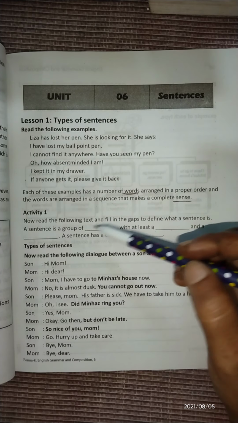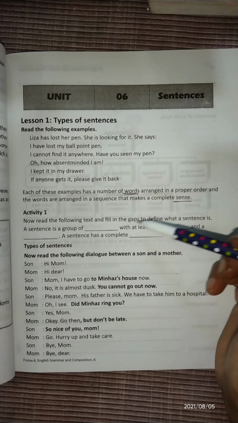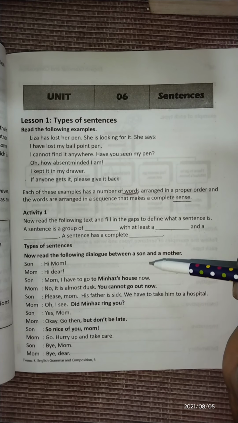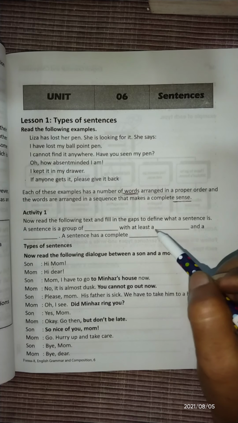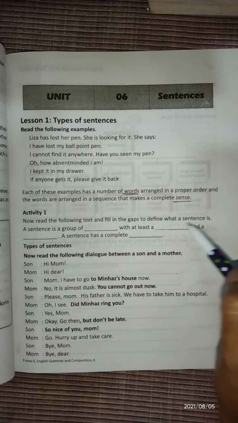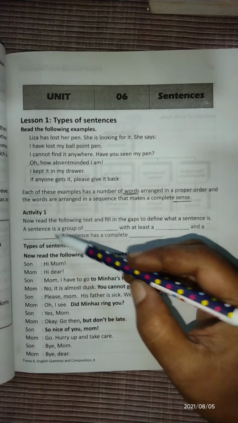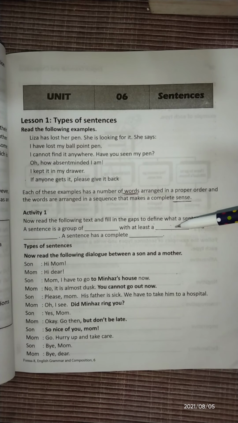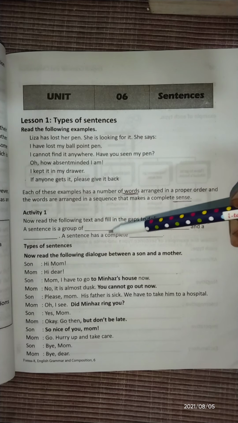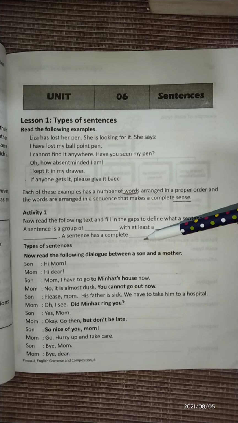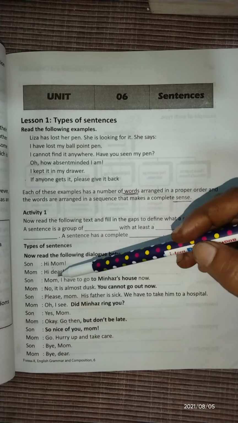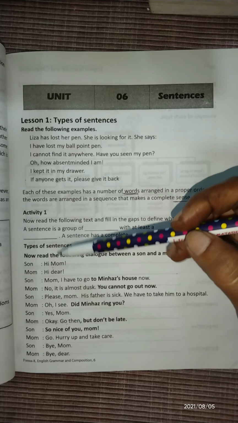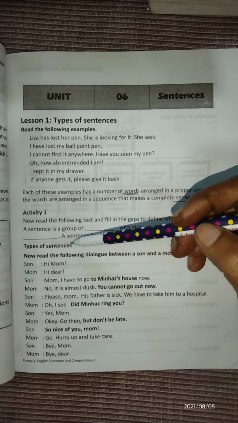So, by filling the gaps, we have found the definition of a sentence, to define what a sentence is. We learned here: a sentence is a group of words with at least a subject and a verb. A sentence has a complete sense. Okay? Now, we will learn some more examples, and let's try what is given here. Let's try to know types of sentences.